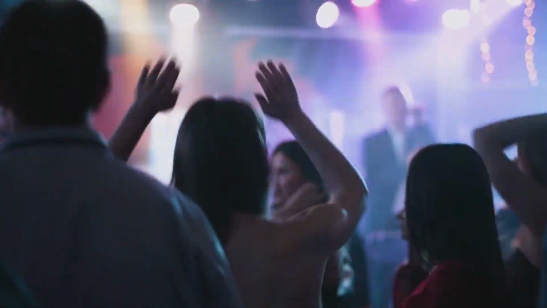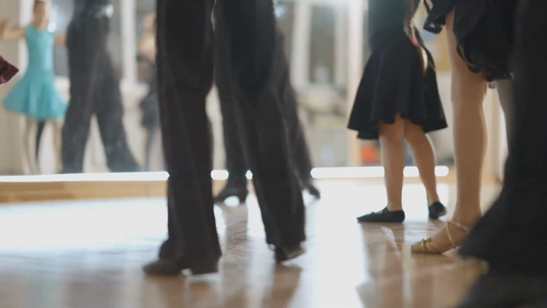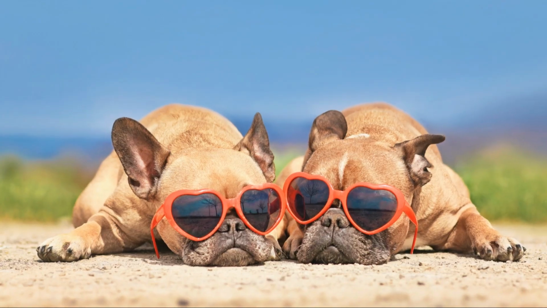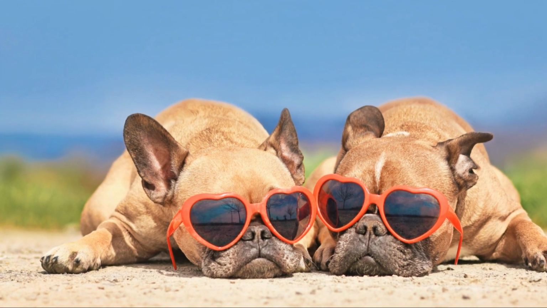Imagine a dance floor with boys on one side and girls on the other. If we draw lines only between boys and girls who want to dance together, we get a bipartite graph. The boys form one part and the girls form the other.